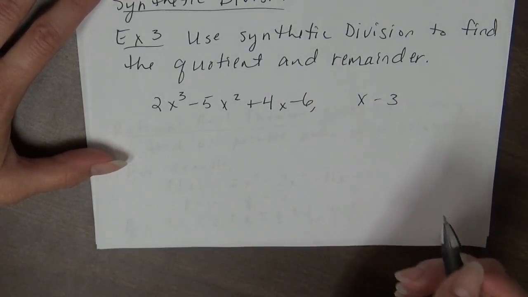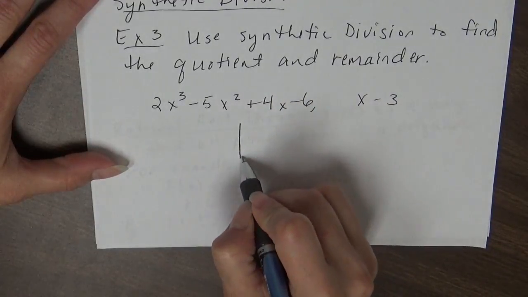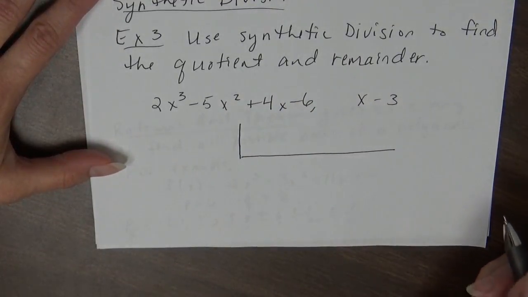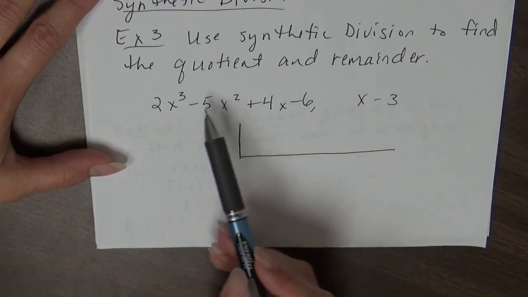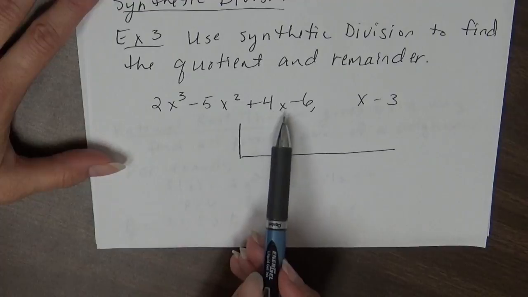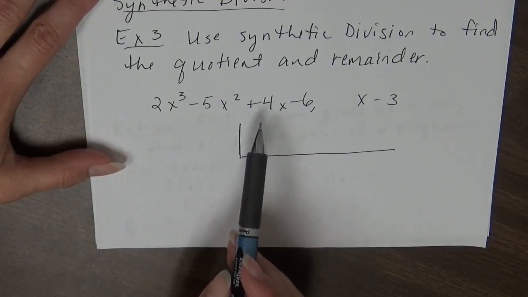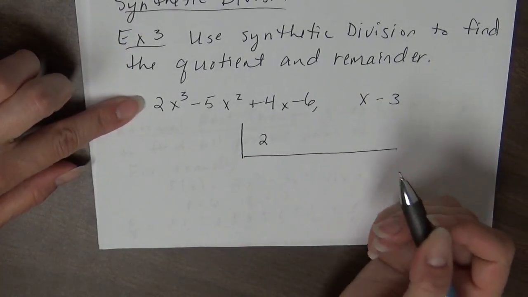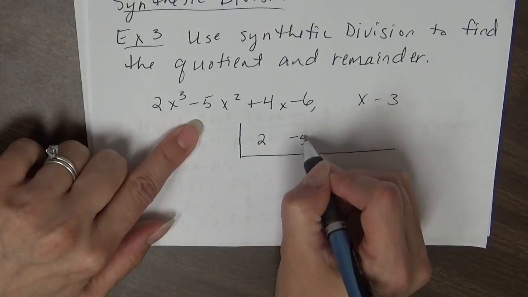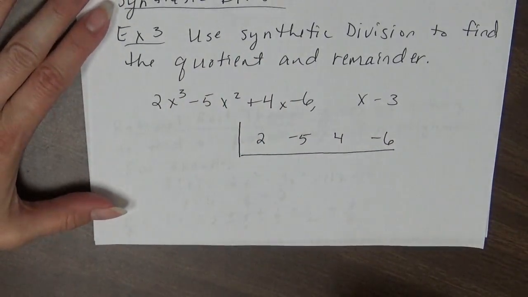The way it works is we're going to draw a box like this, like an upside down box, and we're going to look at all the coefficients that we were given in this polynomial. We're just going to eliminate the variables and only work with the coefficients. So we need to put 2, negative 5, 4, and negative 6 in the box.